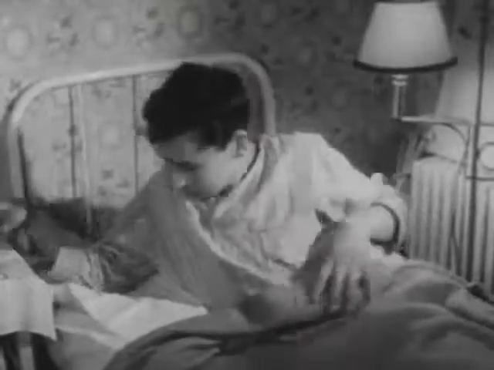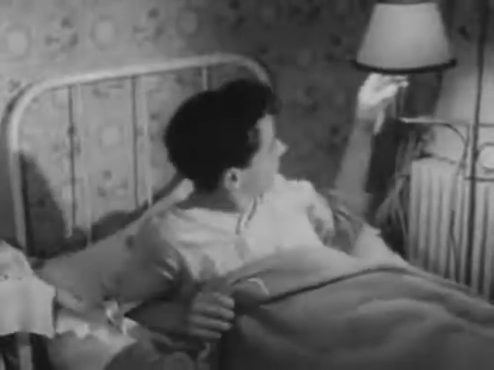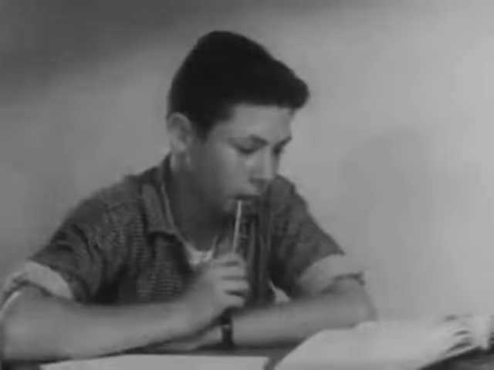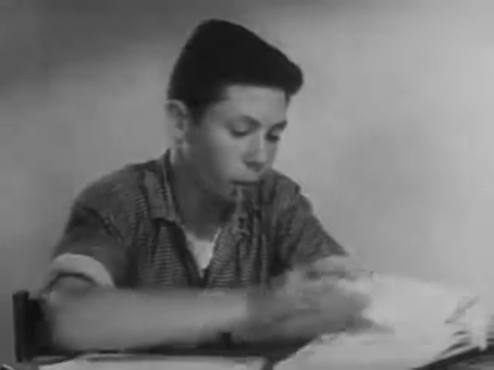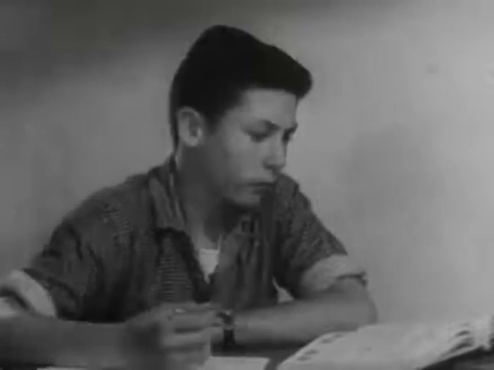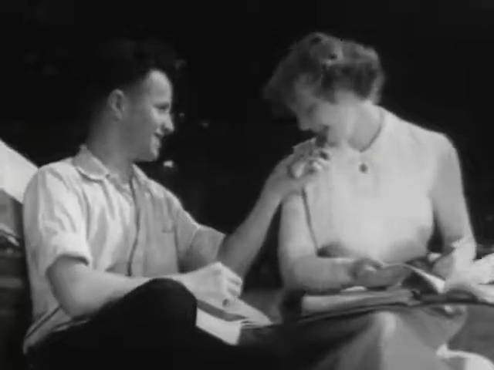Go to bed at a reasonable hour. While you grow, you need about 10 hours of sleep each night. Sleep recharges the body's energies. Protect yourself against infection. Keep pencils and other things out of your mouth. Never take bites of other people's food.